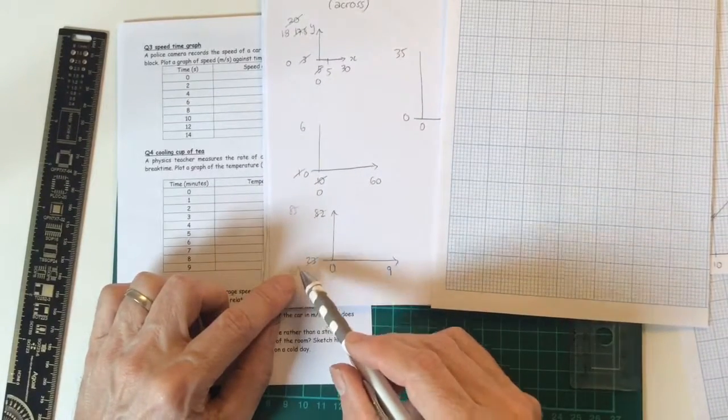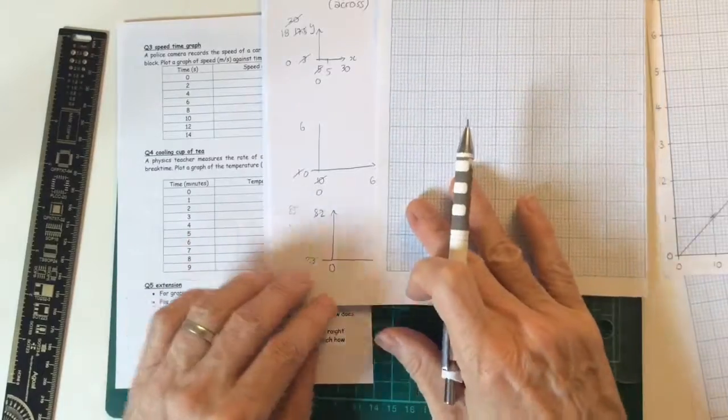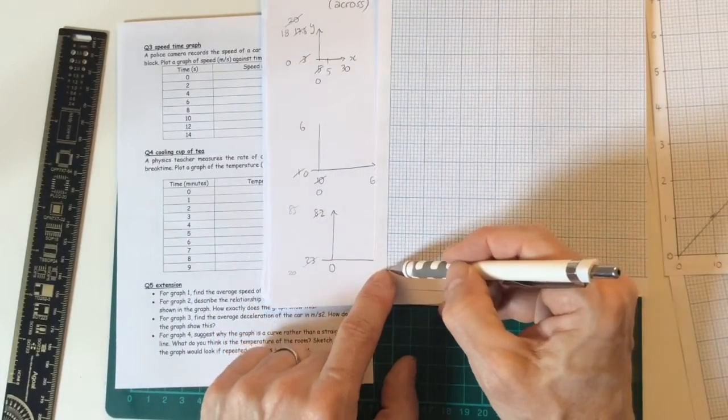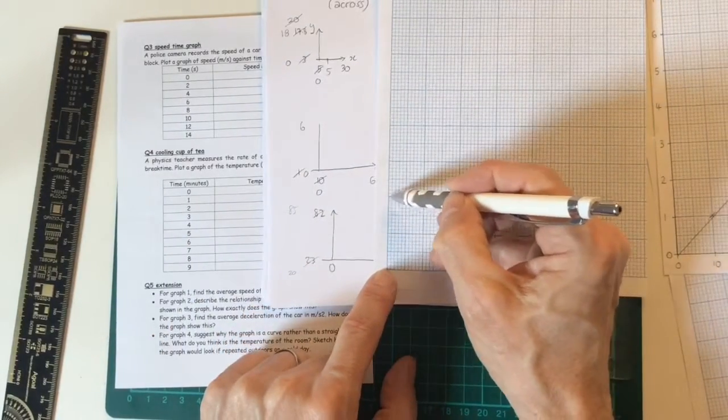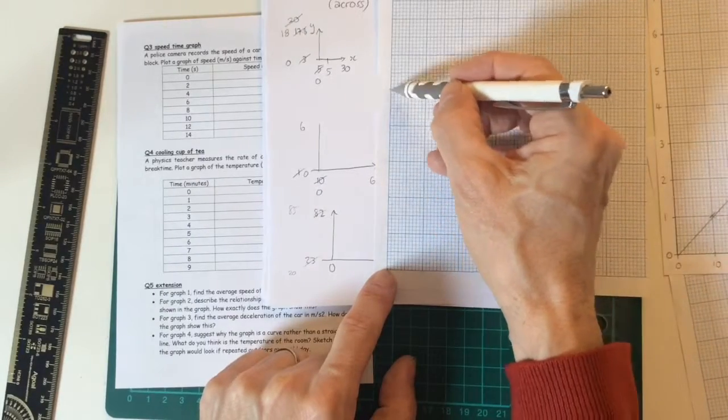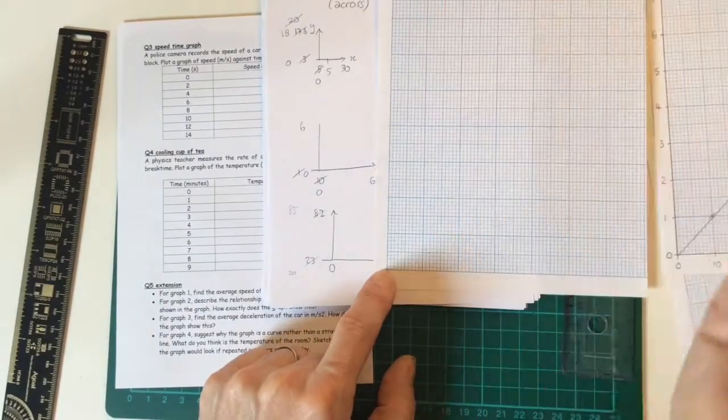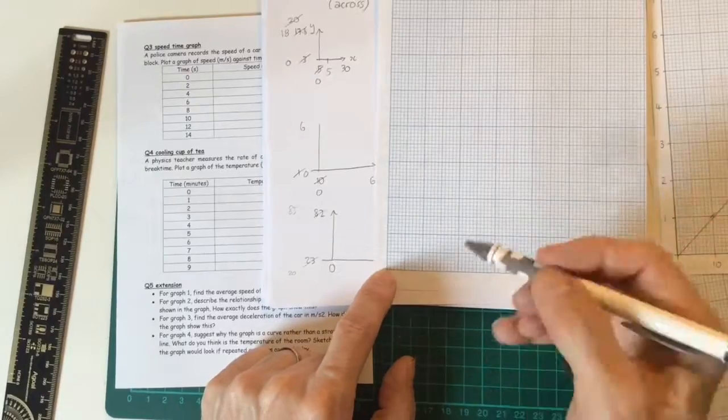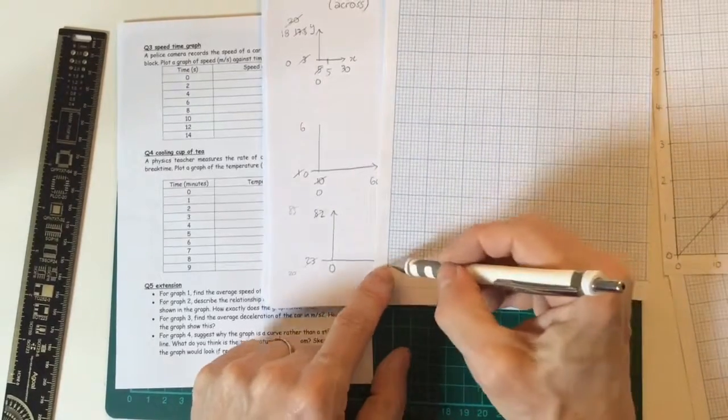Well, 20, go up to 85, we'd have to go in steps of 5, wouldn't we? So let's try that. 20, then 25, 30, 35, 40, 45, 50, 55, 60, 65. That doesn't fit. Okay, so the next one up would be 10s. So we could go up in 10.